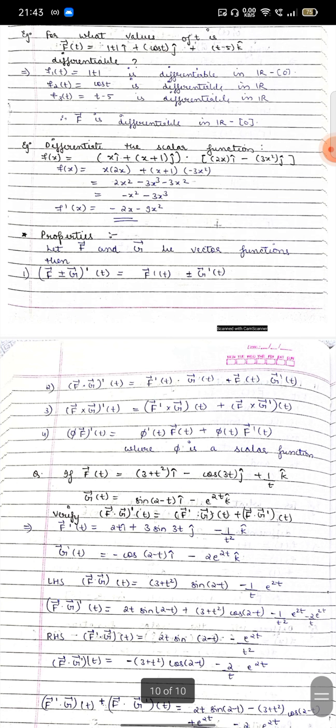Then example: differentiate the scalar function f(x) = (x i + (x + 1) j) · (2x i − 3x² j). Then we will solve it. f(x) = x·2x + (x + 1)(−3x²), which equals 2x² − 3x³ − 3x². Then by solving we get −x² − 3x³. Then f'(x) = −2x − 9x².